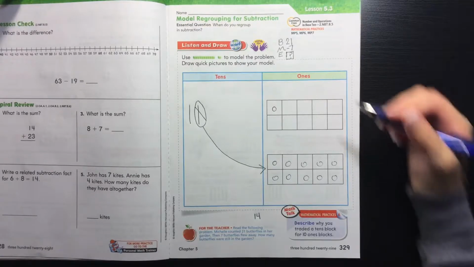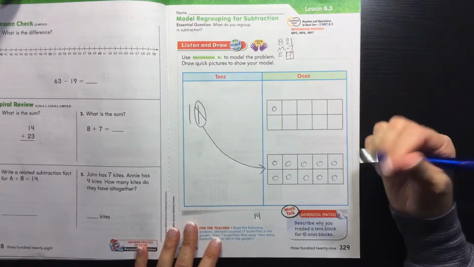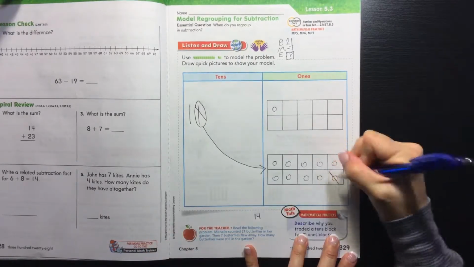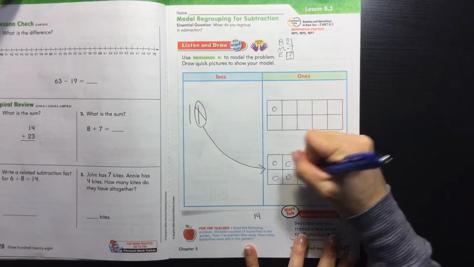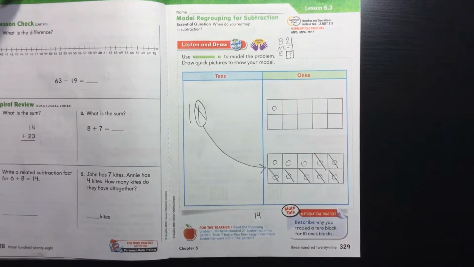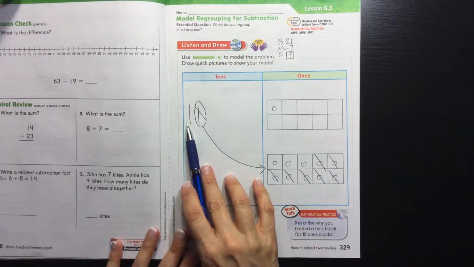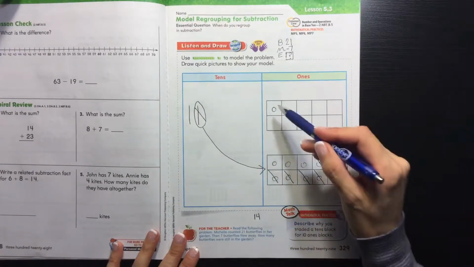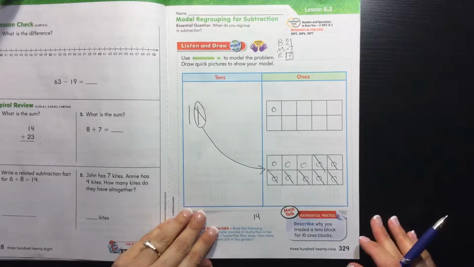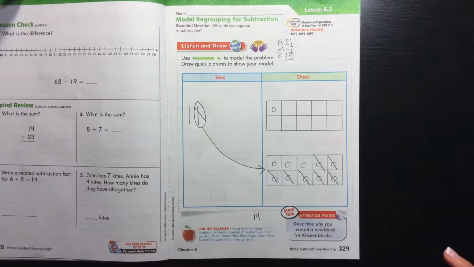All right, so now I'm ready to show in my picture that we took 7 ones away. So we're just going to mark out 7 ones. Go ahead and pause the video and mark out your 7 ones. And now if you look at the end, we have 1 10 left and we have 4 ones. So again, we have 14 butterflies left in the garden.